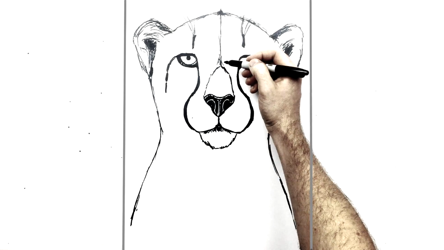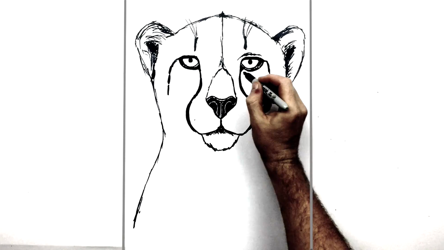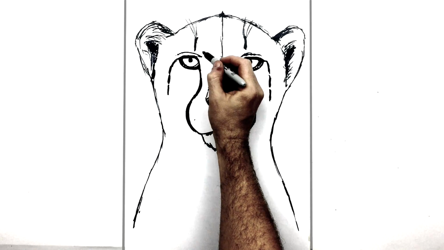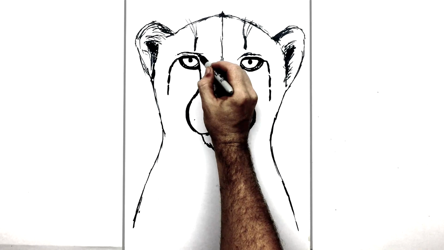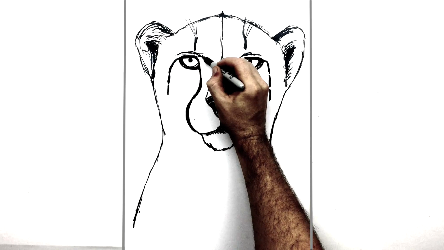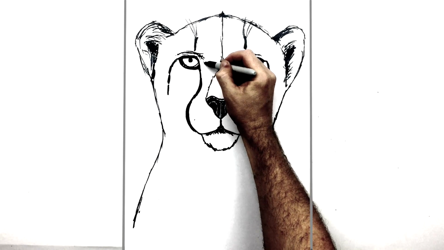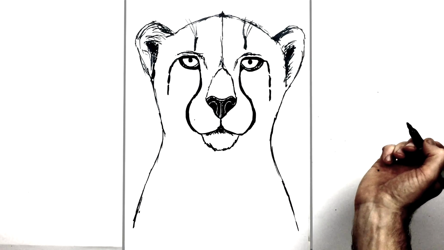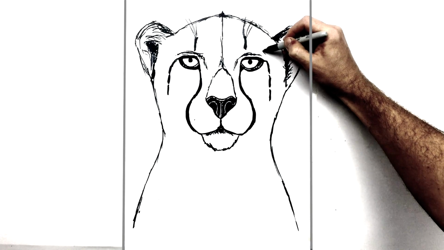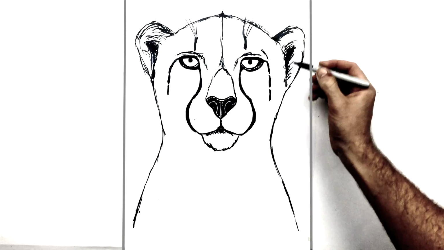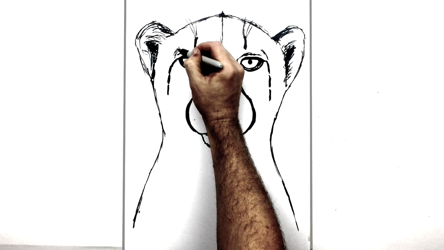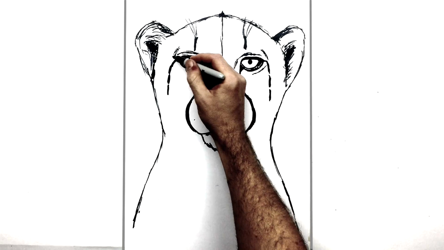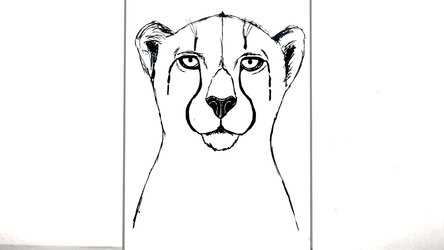Then some hairlines just across the top of his eye on both sides, coming up and around, like so. Kind of like eyelid lines, coming across his eyes, maybe down a bit towards his snout, just here, like so. And then we have one coming up here as well on both sides, and some underneath, just like a bottom eyelid line, just there, like so.